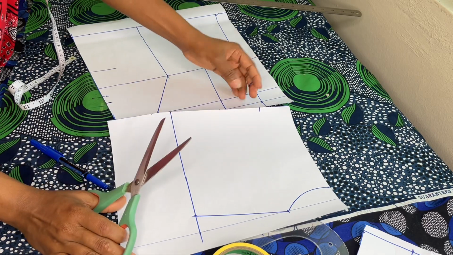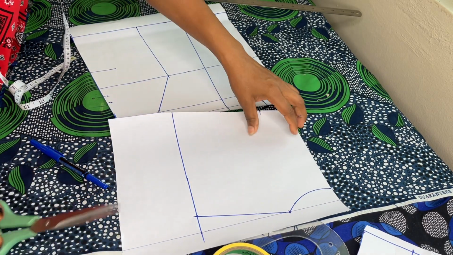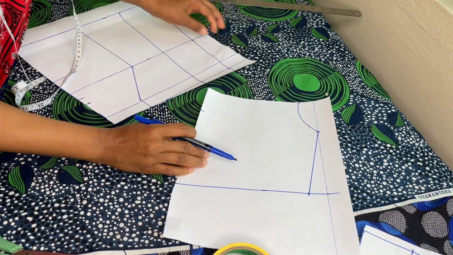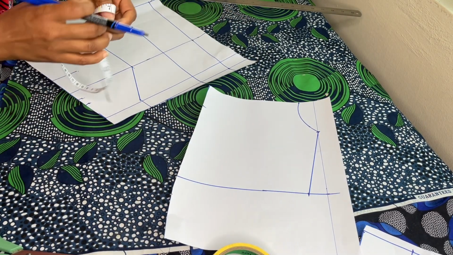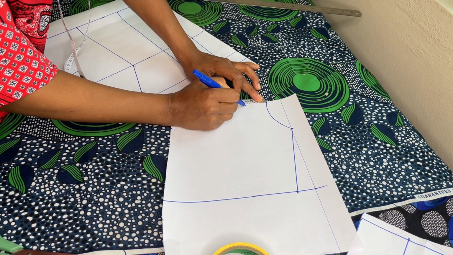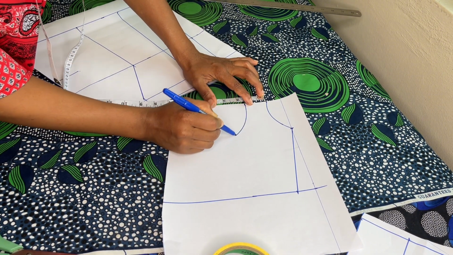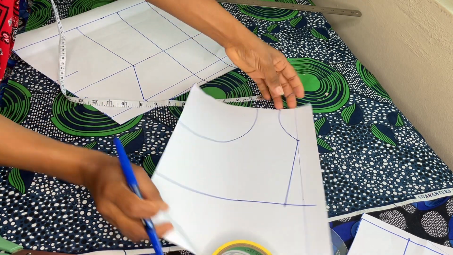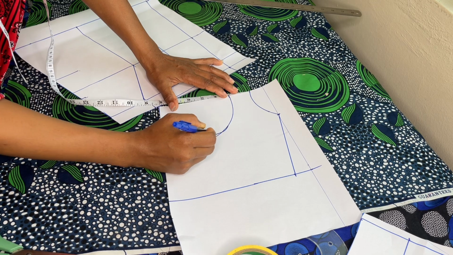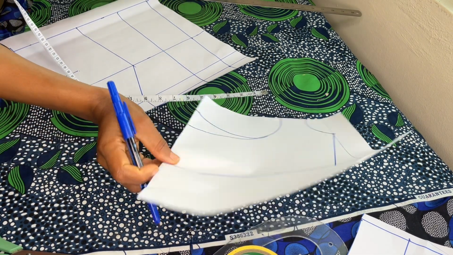So if you are doing a yoke as well, this is your yoke. If you want to change the curve, you can come down by 1 inch or 1.5, and connect like a C kind of a thing. If you want something like this, if you want a love shape, you can bring it out like this. Just do a different style.